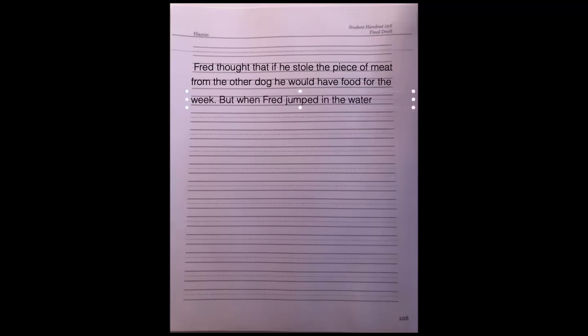But when Fred jumped into the water, he realized that the dog had disappeared.